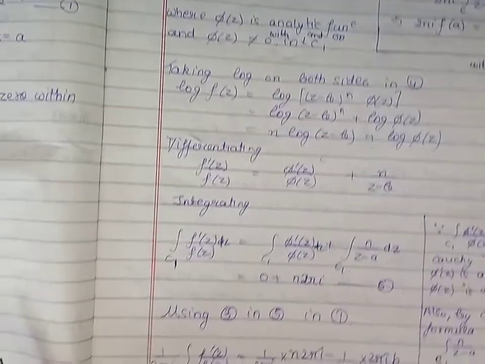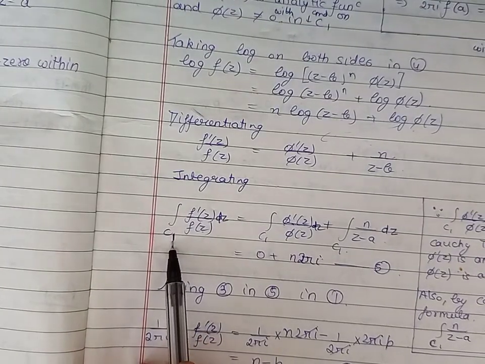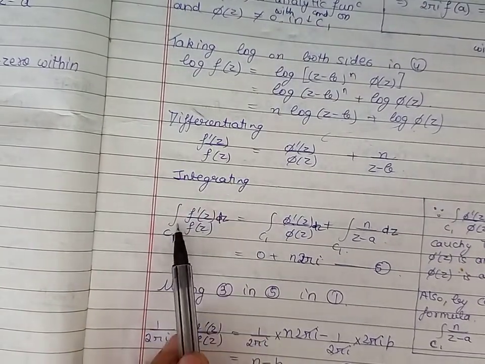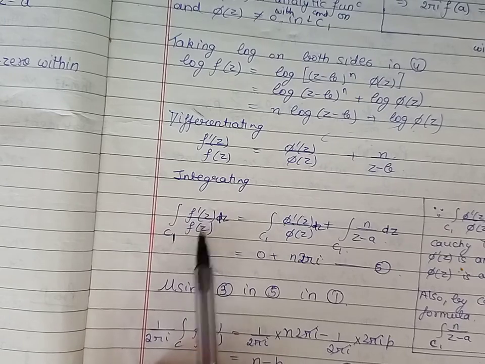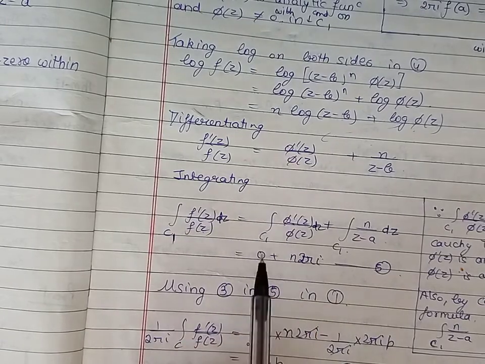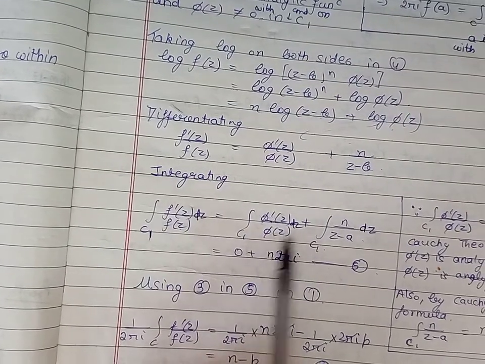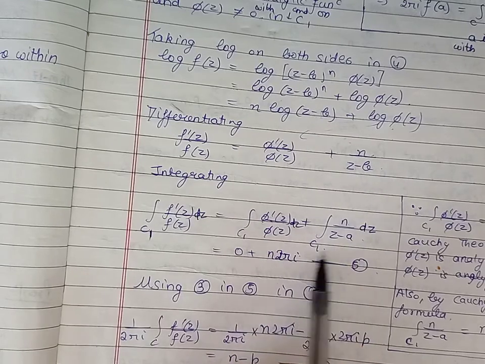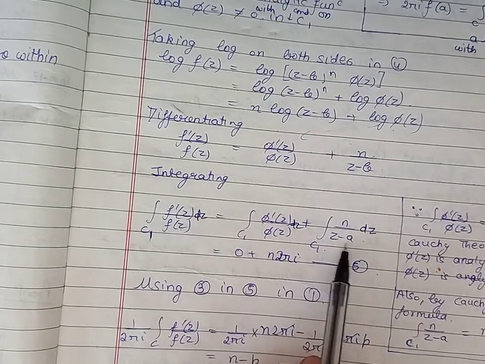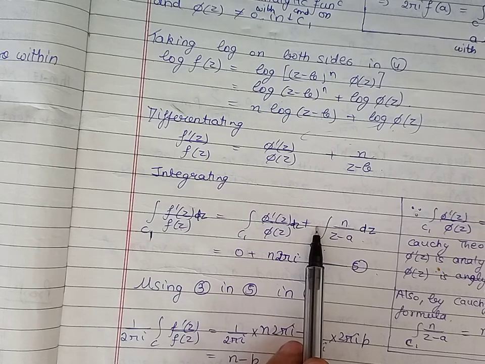Now let us integrate over the circle C1. This will become integral over C1 f dash by f, which equals integral over C1 phi dash by phi plus n times integral over C1 of the function 1 upon (z minus b), where n is constant.